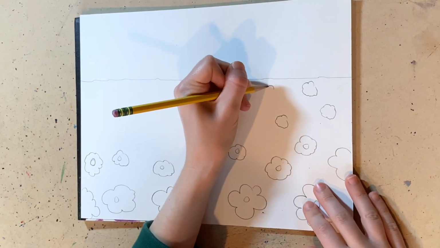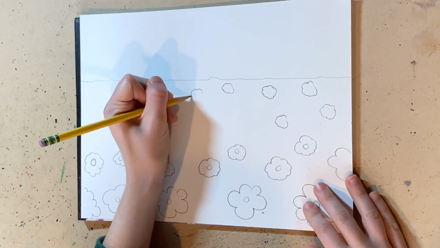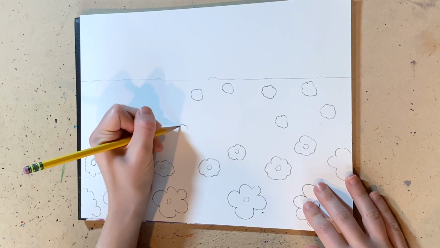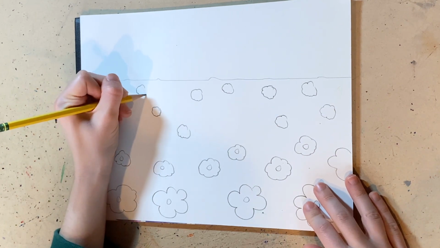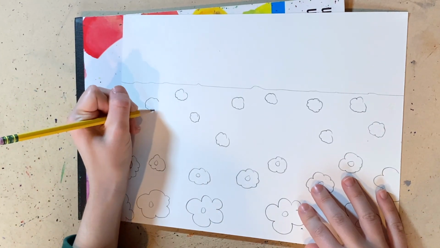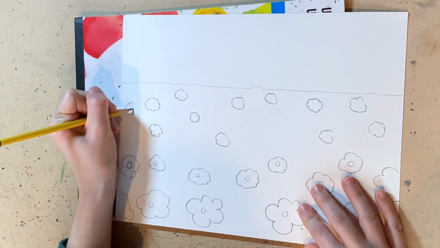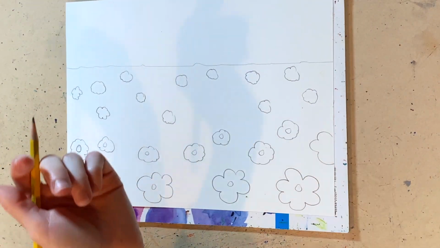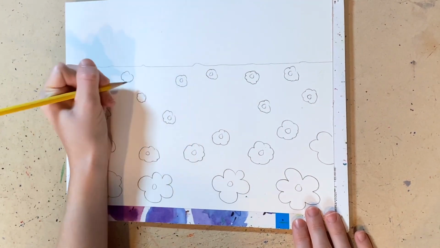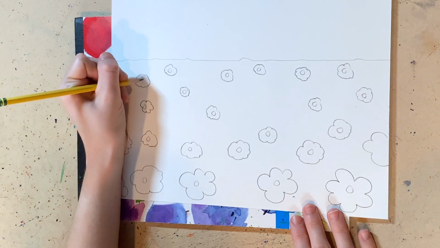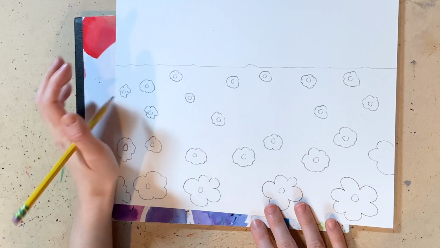And we have 3, 4, 5, 6, 7, 8, 9, 10, 11, 12 flowers. And then for the 7th step, you're going to draw circles inside of the 12 flowers.